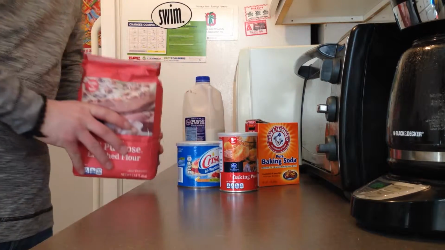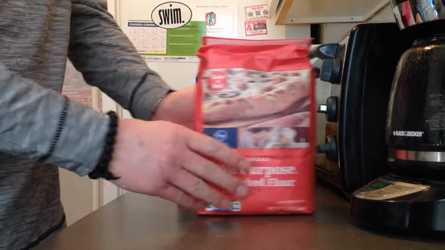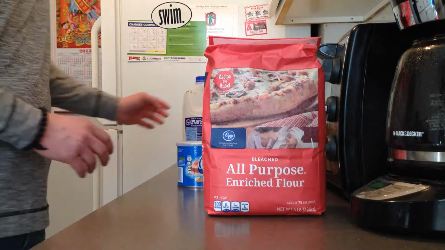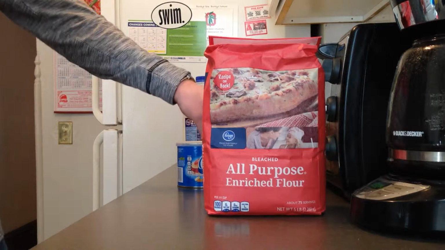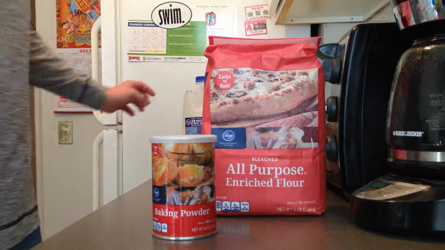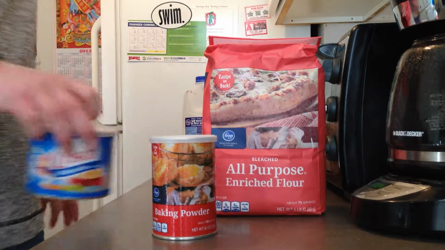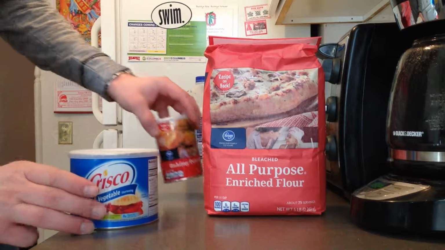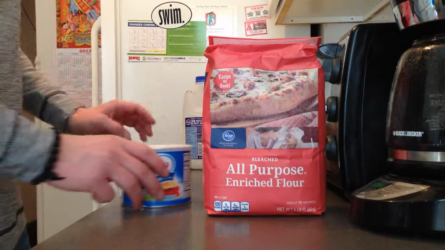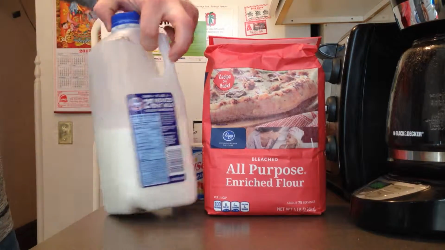In my recipe, it calls for 2 cups of flour, 1 tablespoon of baking powder, half a cup of shortening, and 3/4 cup of 2% milk.